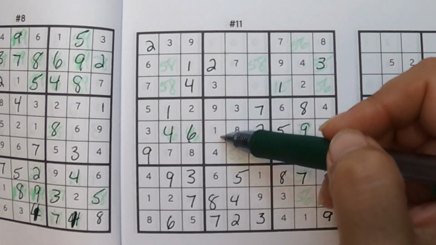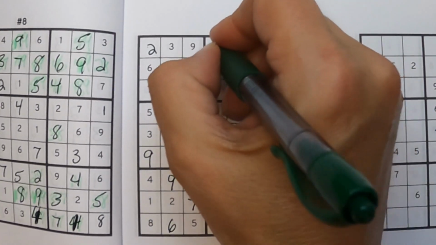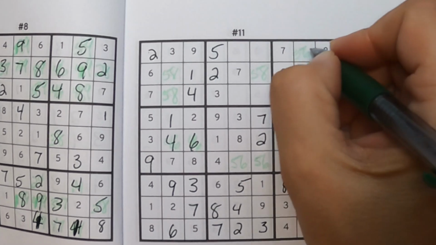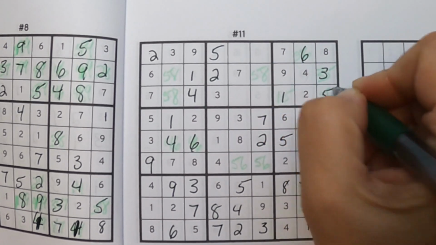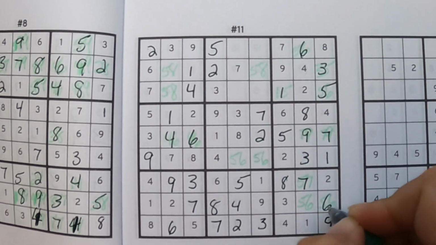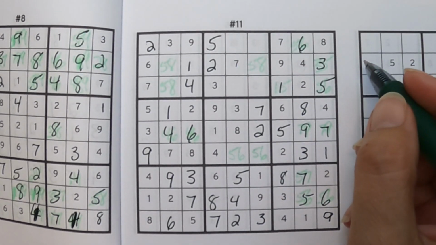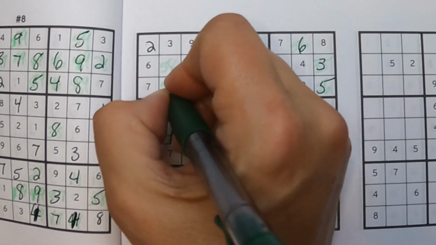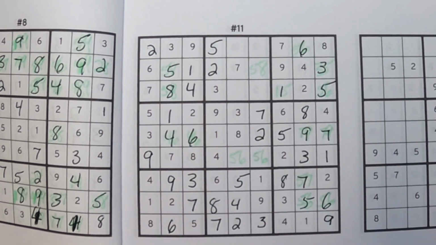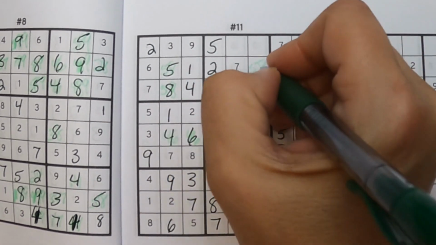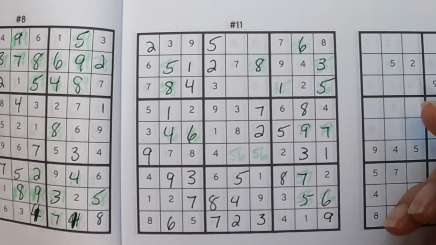And for this column now, we're only missing a 5. That 5 makes this our 6, 5. And this 5 makes this our 8.